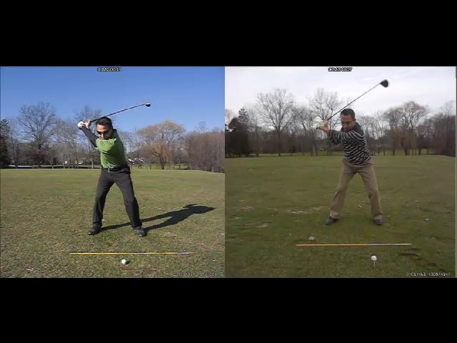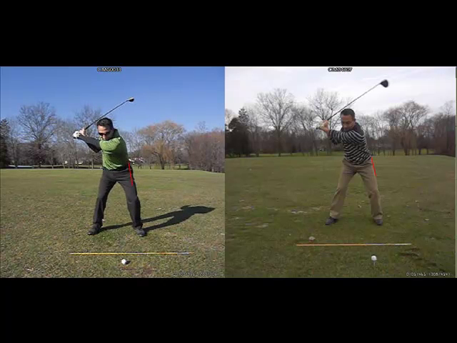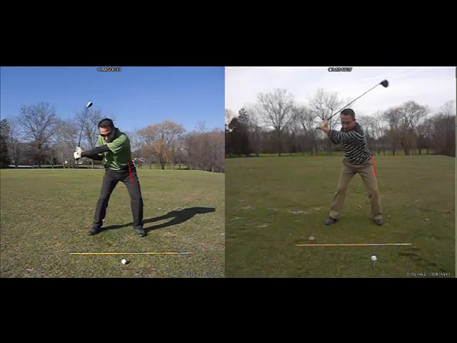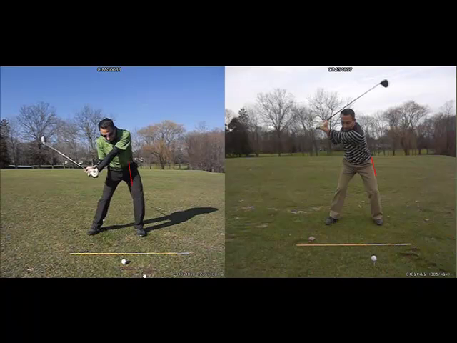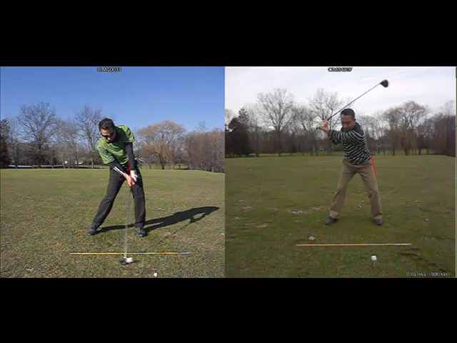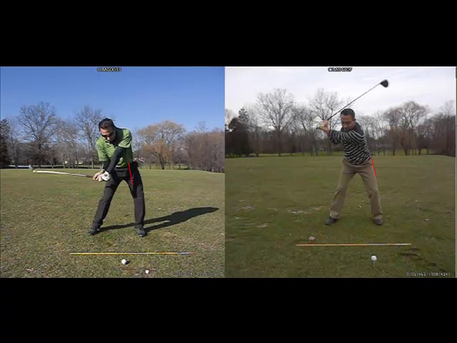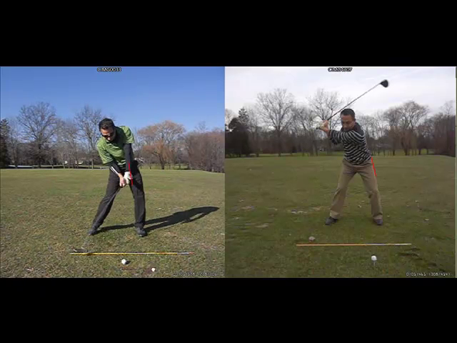And now if you look at this position to impact, let's watch on the before how we'll put a line here on the left side of his left hip, and a line here on the after swing. Watch on the before how he continually slides towards the target, such that impact is now here. Look how much of his body has moved in front of that line.